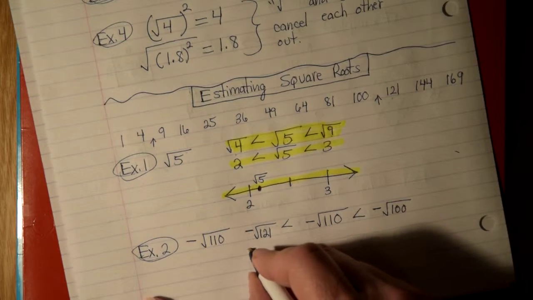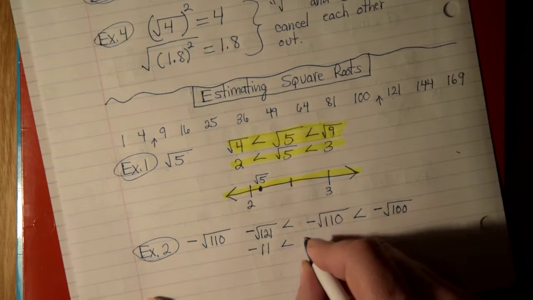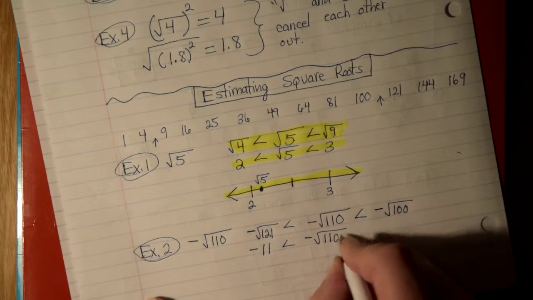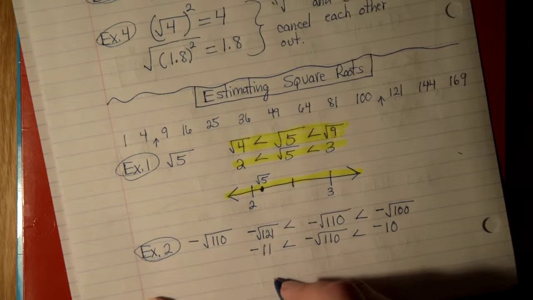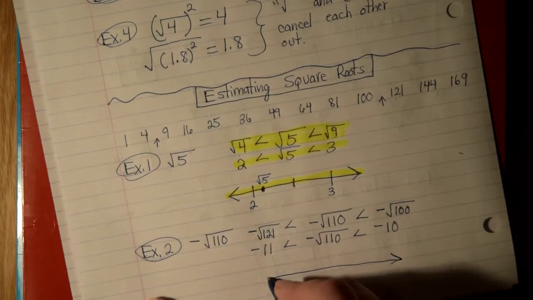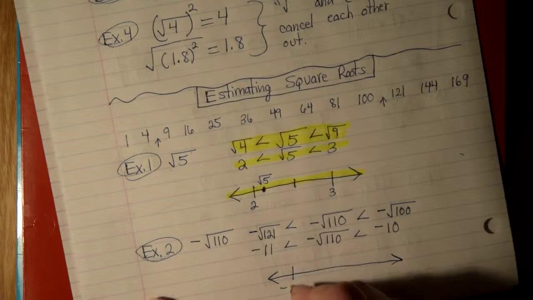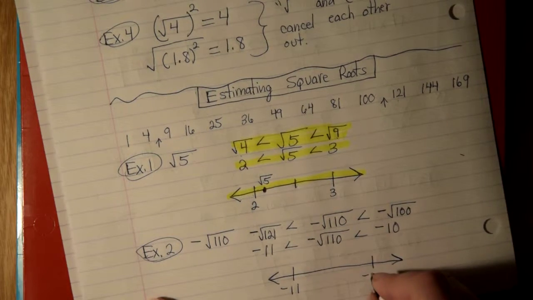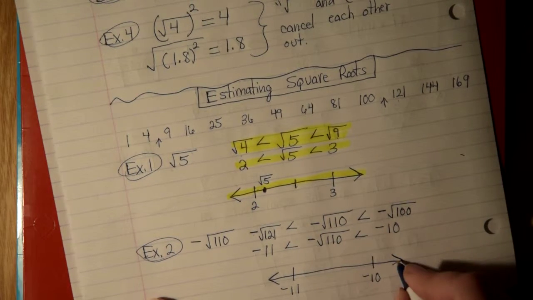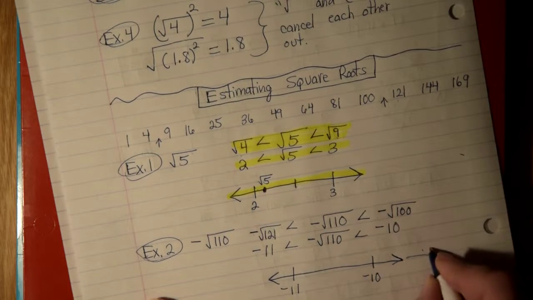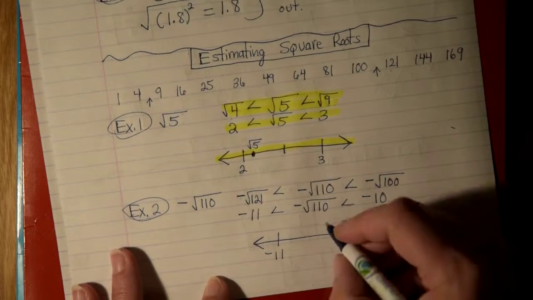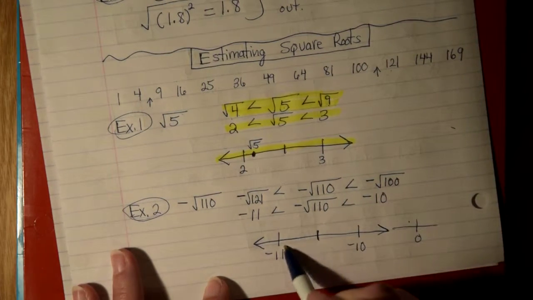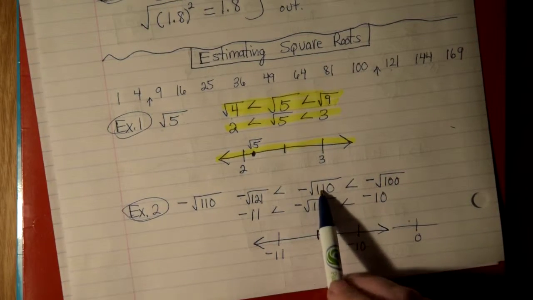So then this is negative 11, negative square root of 110, and this is negative 10. So our square root is going to be between negative 11 and negative 10. Remember, negative 10 is actually bigger. 0 would be up here somewhere on this side. Make a halfway point between these two and go back and look at your number.